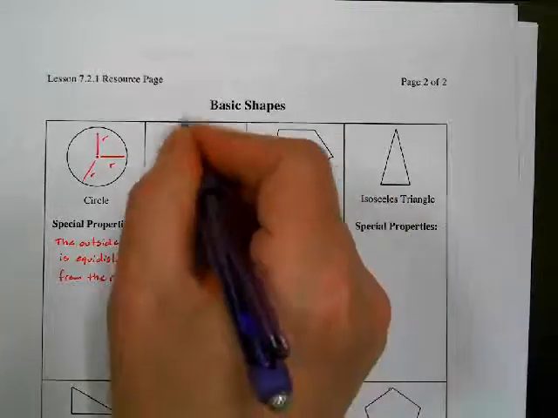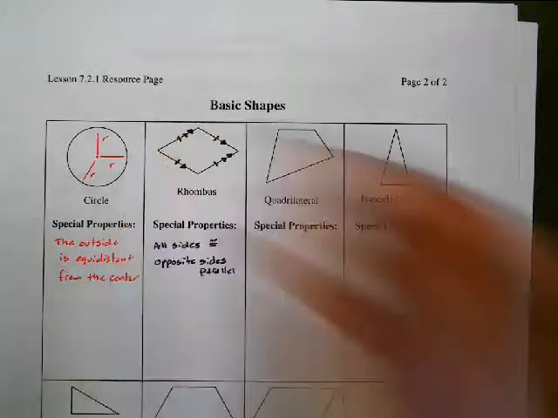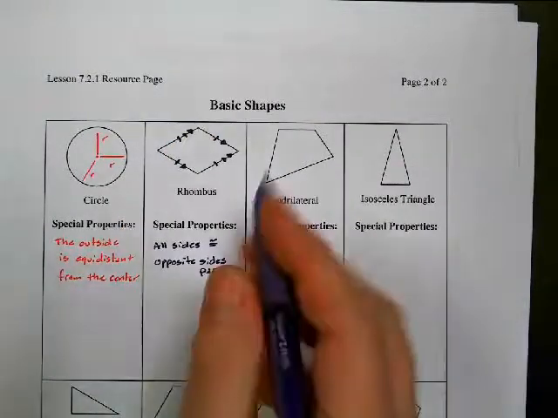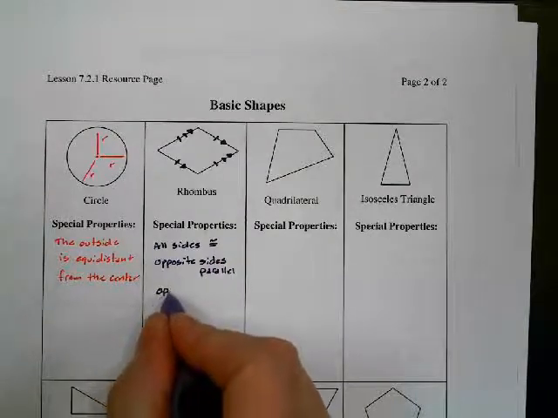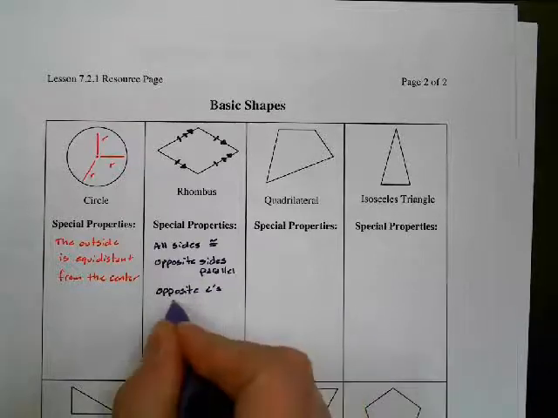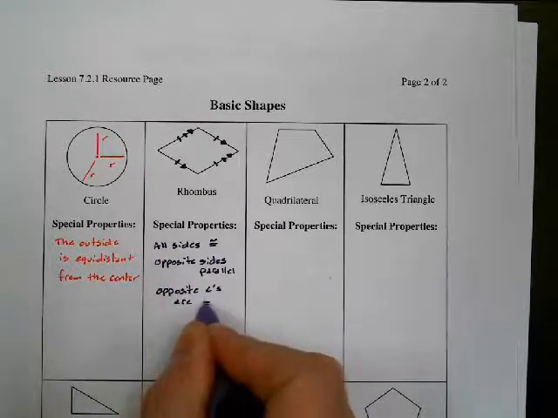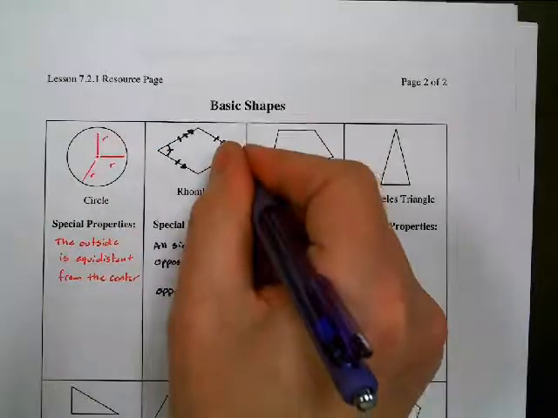Now we do know something about the angles. The opposite angles are congruent. So this angle here is the same as this angle over there, and this angle here is the same as this angle over here.